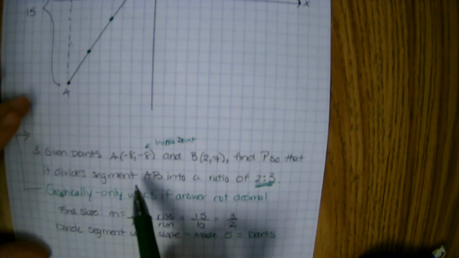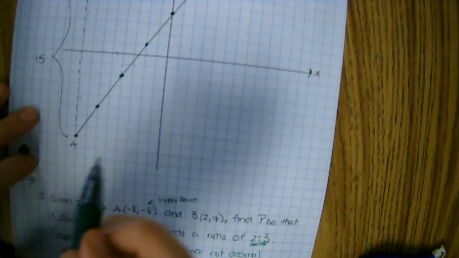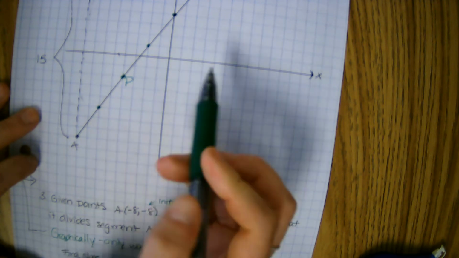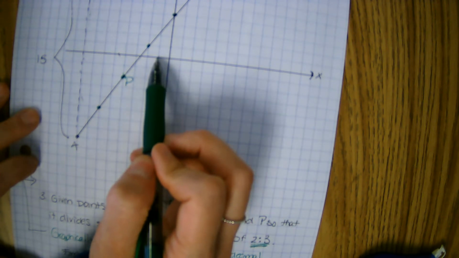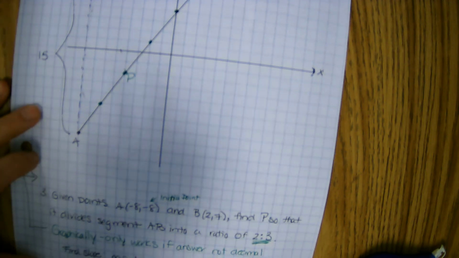And you know that because it's listed first as well. So we're going to go 2 away, which is right here from point A, and that's going to be our P. So the coordinates of P are 1, 2, 3, 4, -4, down 2.